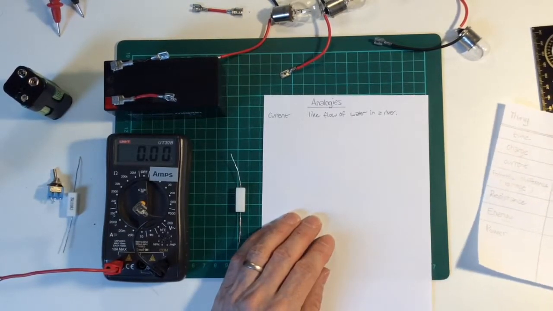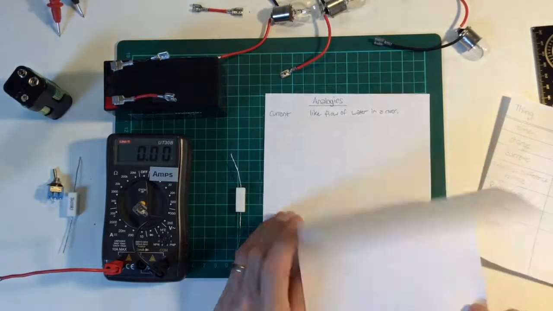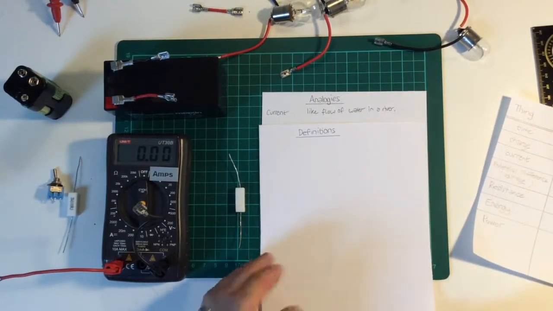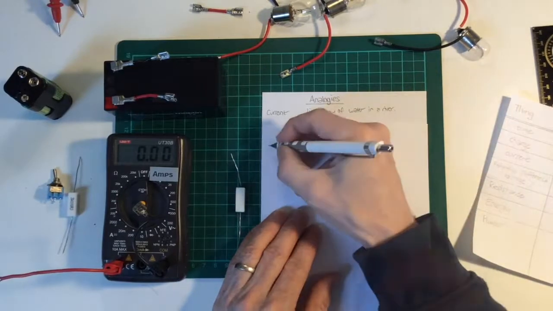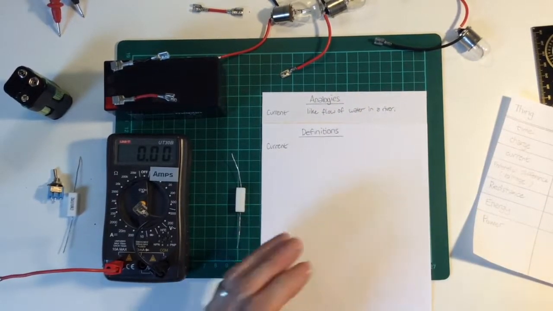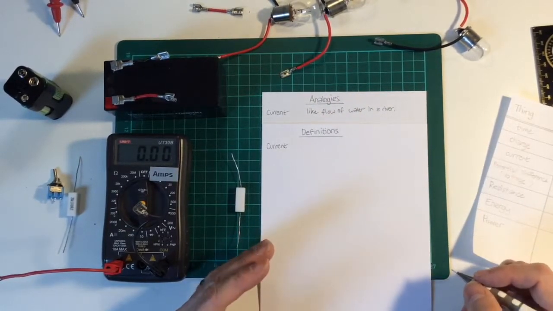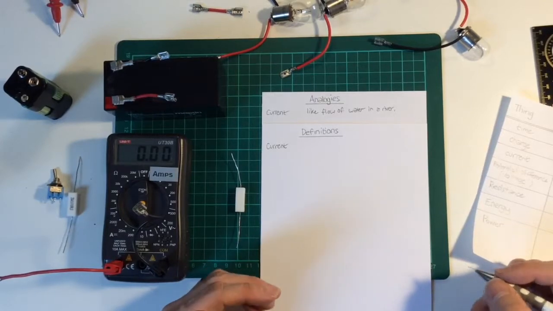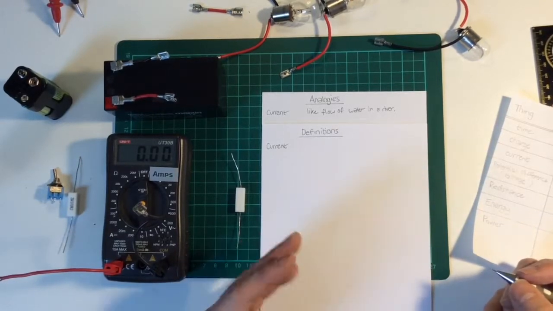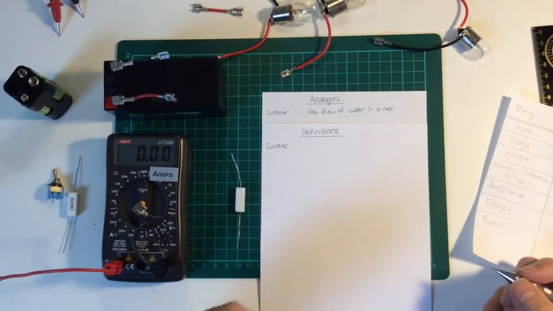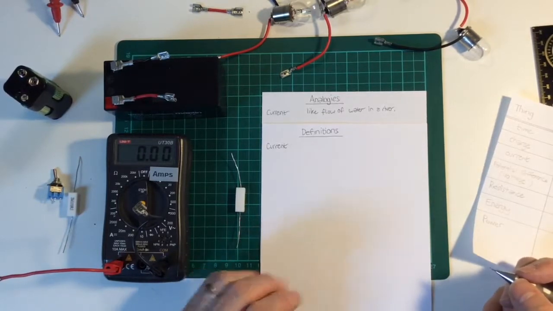So that allows us to put a definition down for electric current. So current, it's the flow of charge, but as a definition, it's the rate of flow, and the rate of means how much per second. So we can give it two definitions. One is using the word rate of, and the other one is just per second.